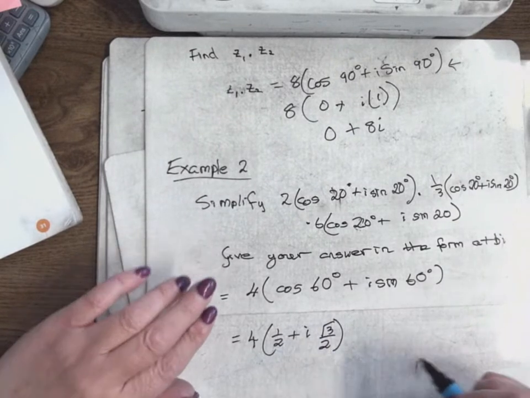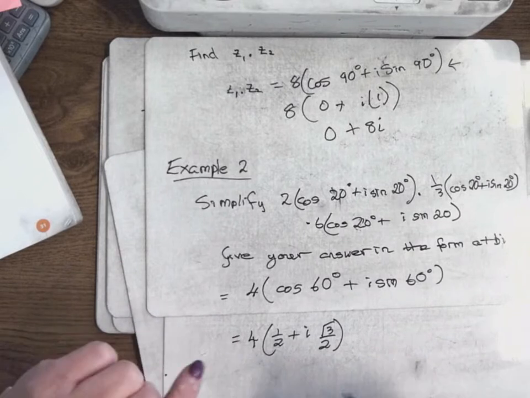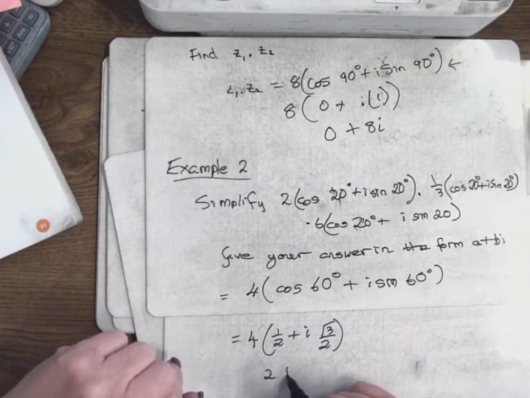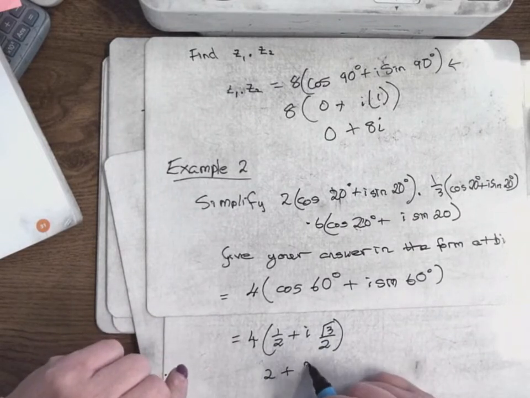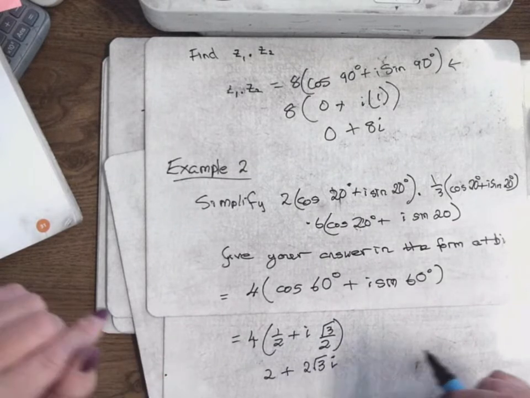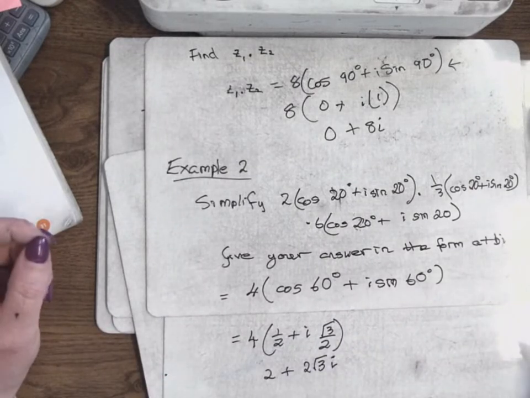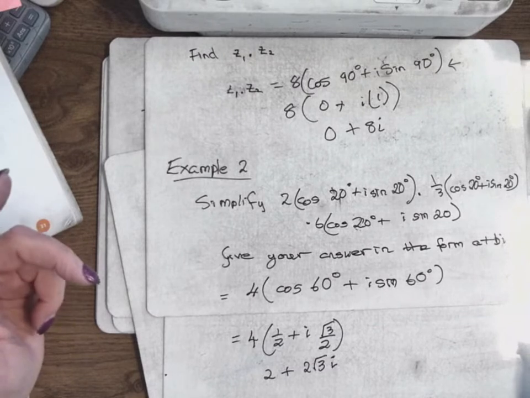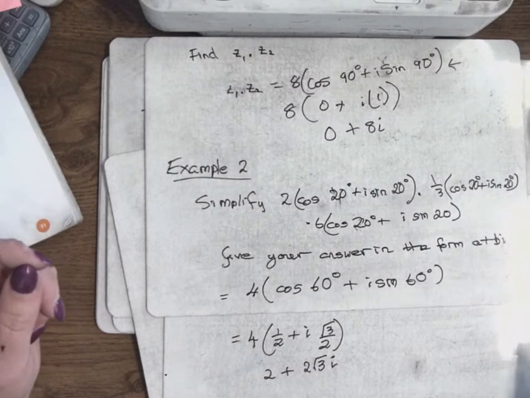Then you multiply into the bracket by 4. So 4 times a half is 2, and 4 times root 3 over 2 is 2 root 3 i. And that's your answer. Is that okay? Easy peasy? We happy with that?